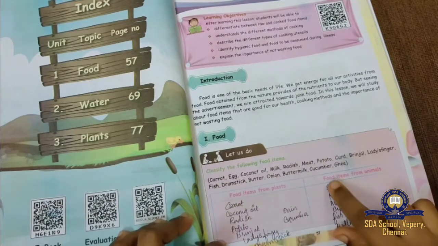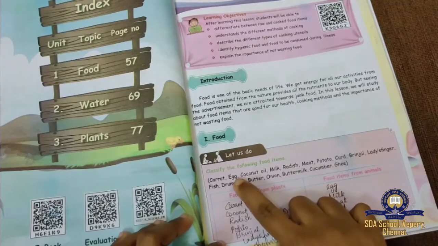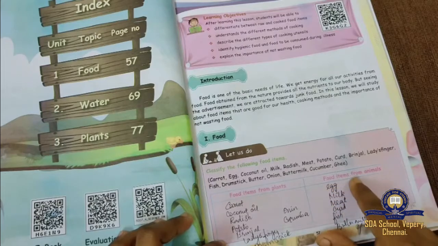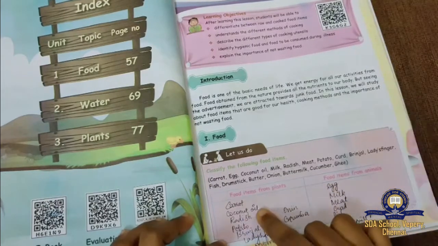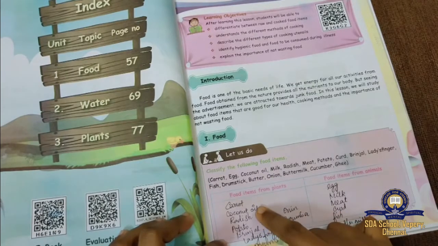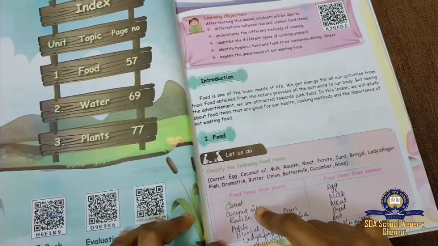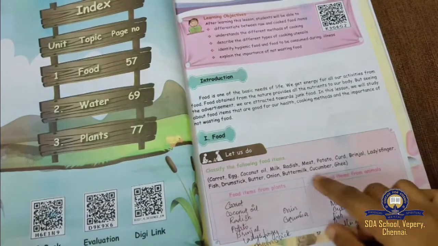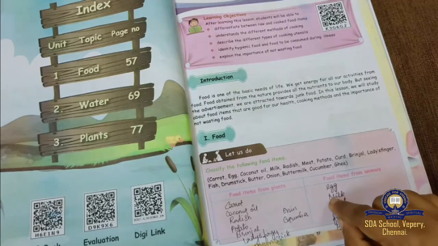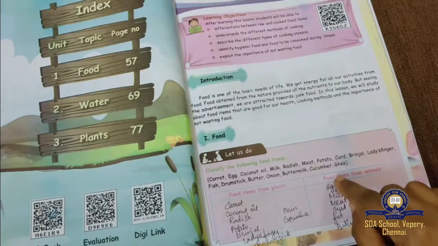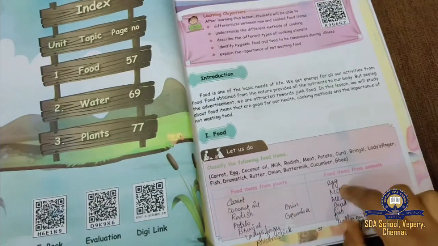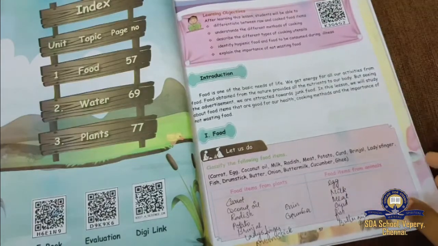Okay. The next, food items from animals, egg. We get egg from hen. So egg comes under food items from animals. The next, coconut oil. Coconut oil comes from plants, right? Coconut tree. So it comes under food items from plants. And milk. Where does milk come from? Milk comes from animals. So this milk you have to write in this box. Okay, so this is your homework. You have to complete this, and I will be asking about this in Zoom class.